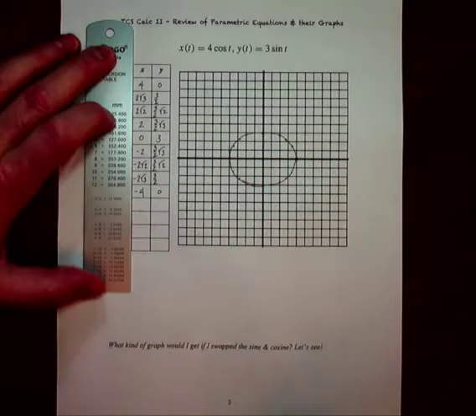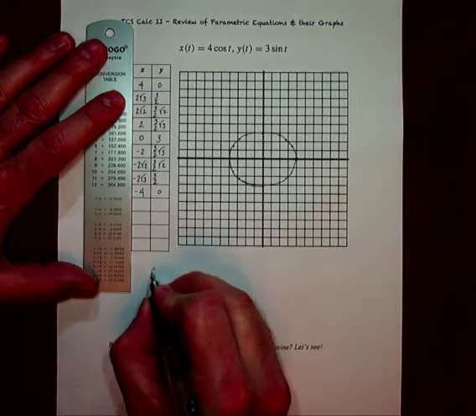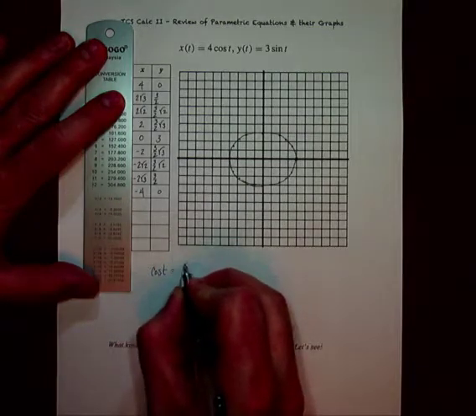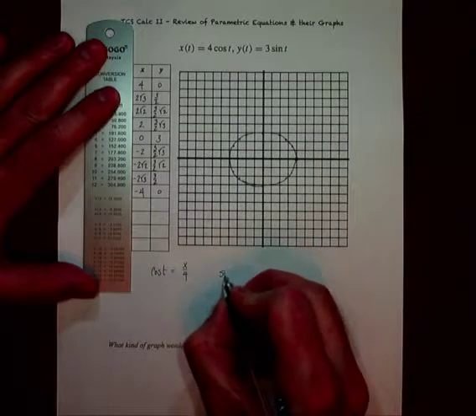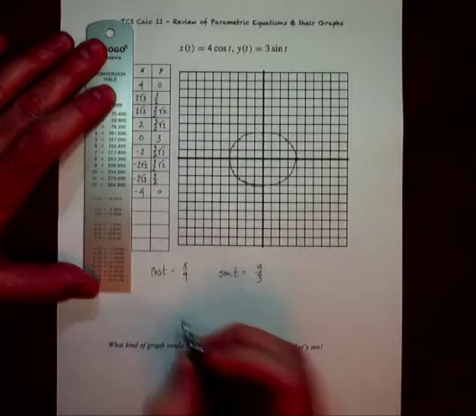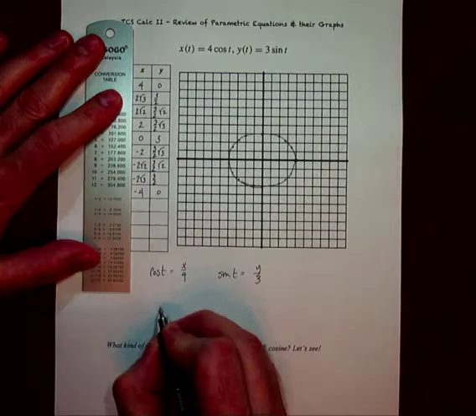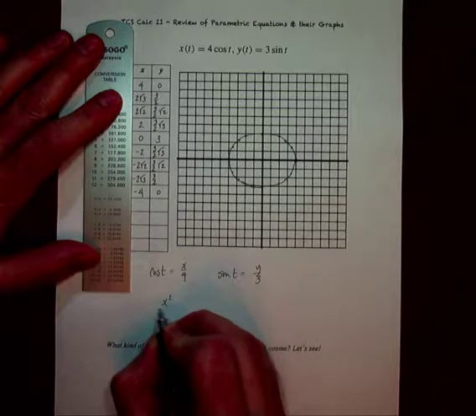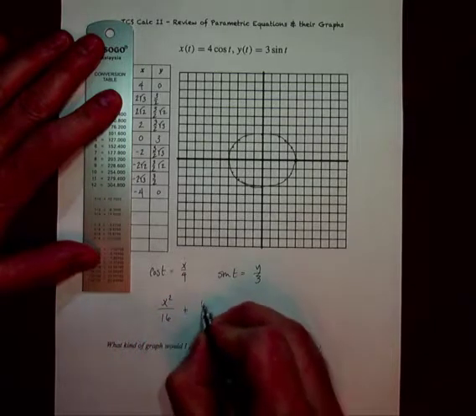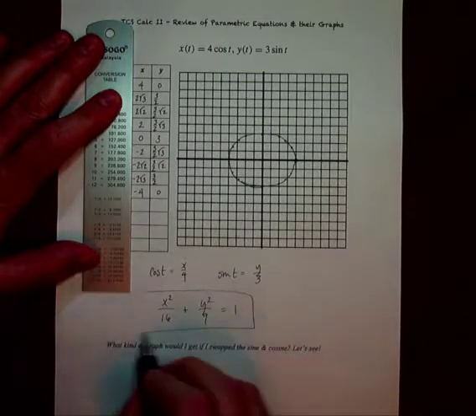Actually, my hand stayed a lot steadier than I thought it would. There you go. And that is the ellipse. And you can check it, of course, by eliminating the parameter. We know that cosine of t is going to be x over 4, and sine of t is going to be y over 3. Then if I use sine squared plus cosine squared equal to 1, I'm going to have x squared over 16 plus y squared over 9 equal to 1.